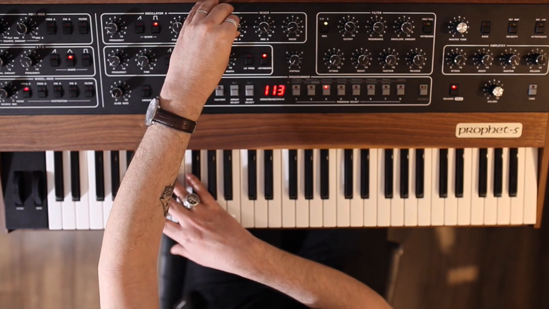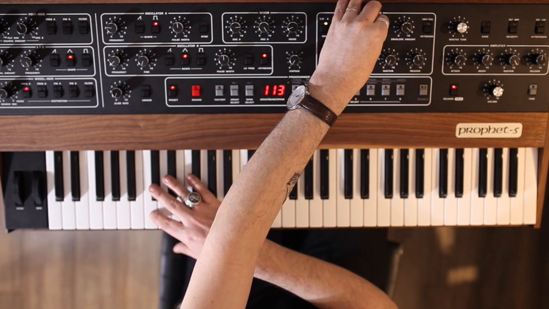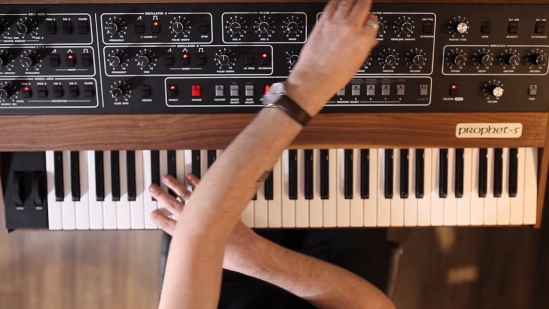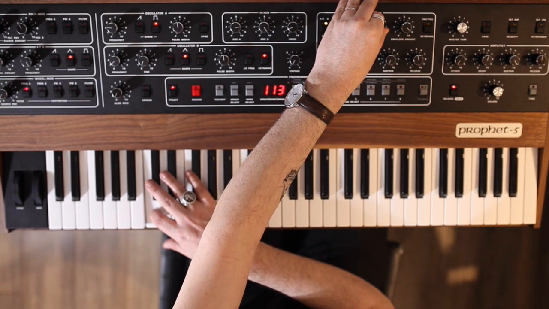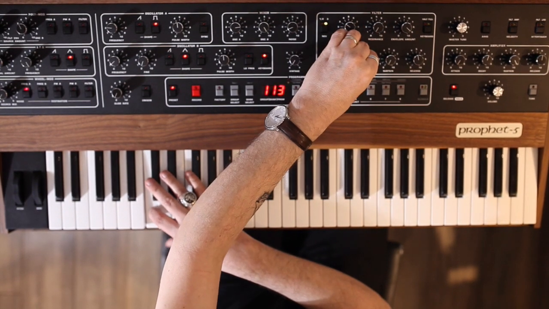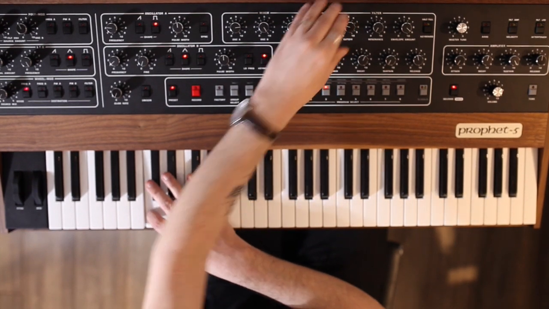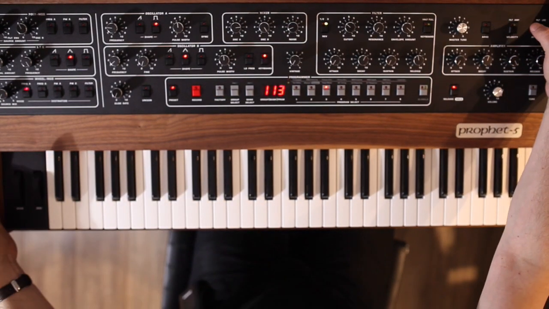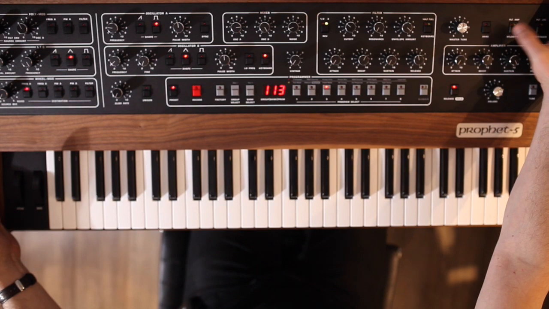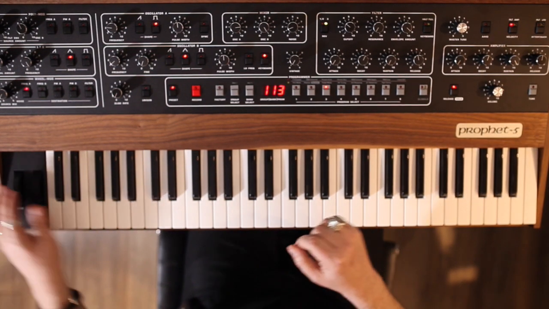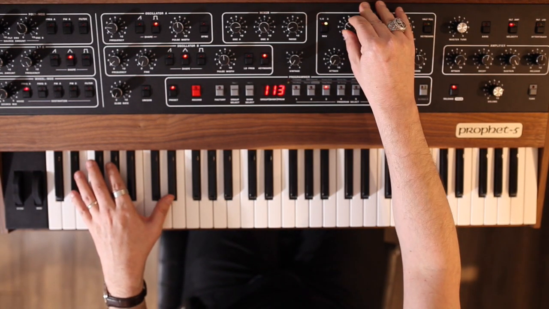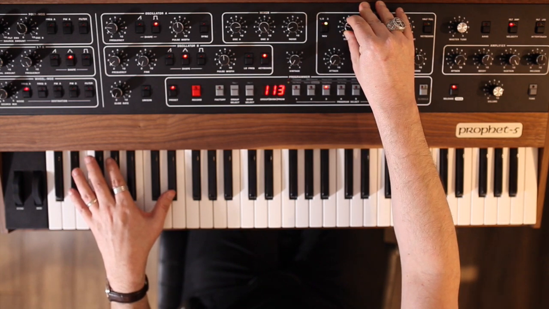And then you can just go back and shape the sound a little bit how you want with the filter and the filter envelope. Another thing I like to do as well is using a little velocity on the filter. So you can make the sound a little bit more expressive. So let's see what it sounds like.